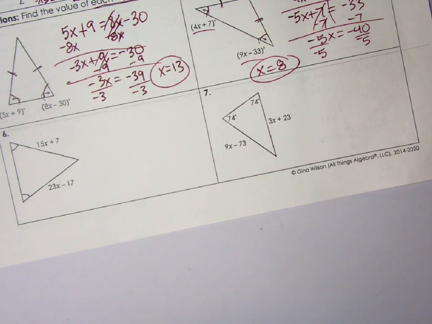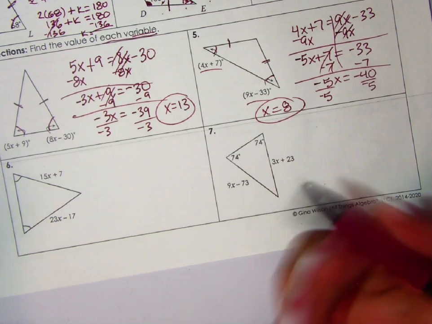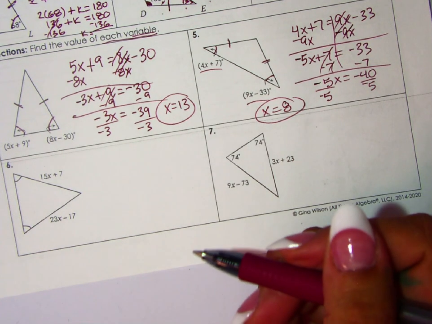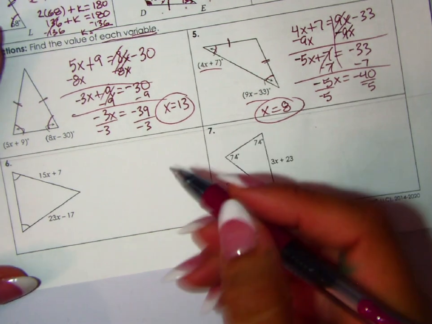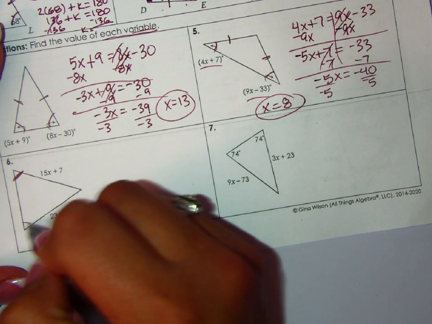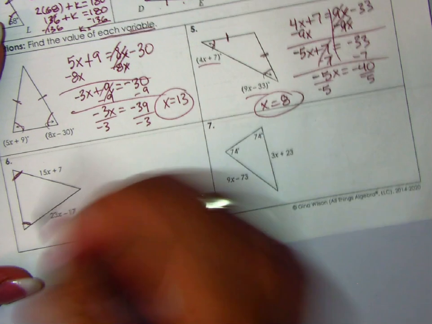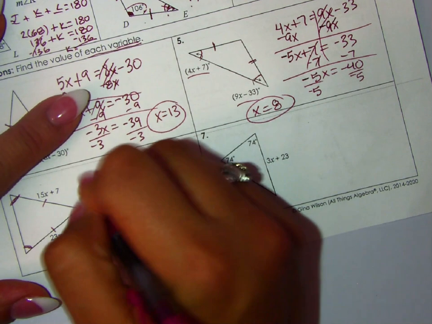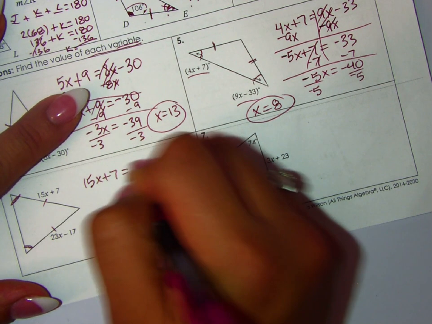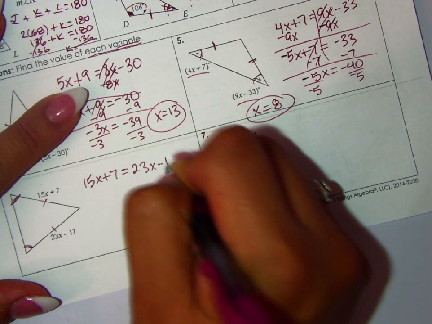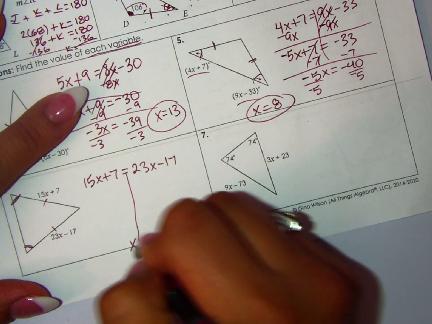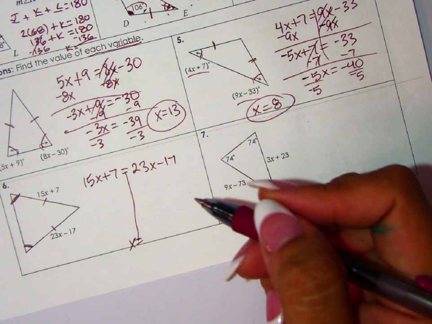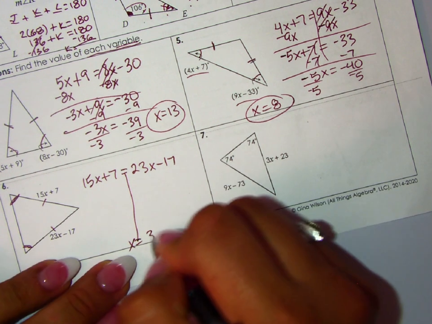All right, these two examples follow the same pattern as the previous two. So I'm just going to help you set up the equation and then you can solve for x. These two are telling you that these are congruent. Therefore, those are your base angles. And that means these two sides are congruent. So we're going to have 15x plus 7 equals 23x minus 17. And then you solve for x, and your answer should be 3.